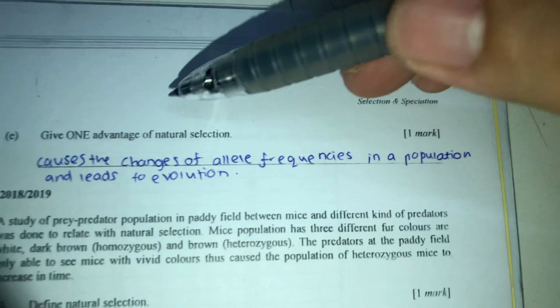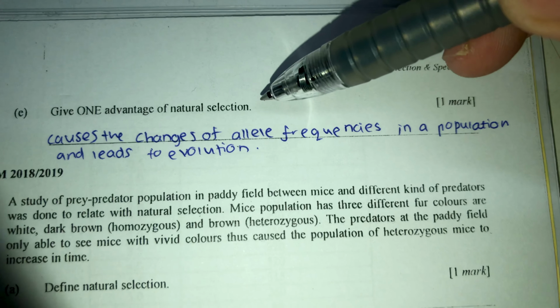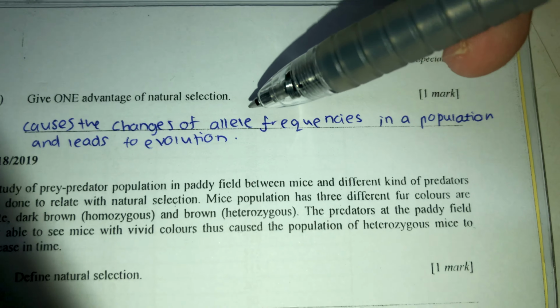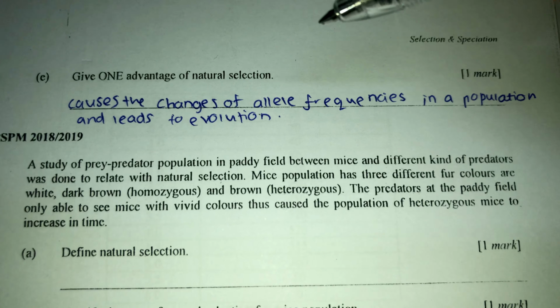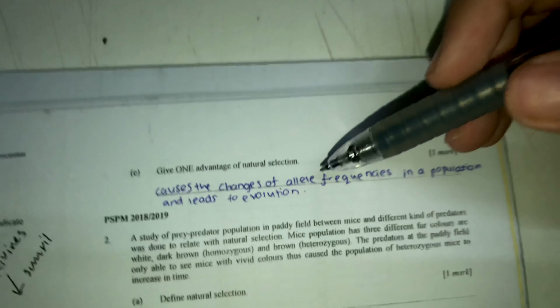Question E, give one advantage of natural selection. It causes the change of allele frequency in a population and leads to evolution. And that doesn't need any explanation. Thank you.